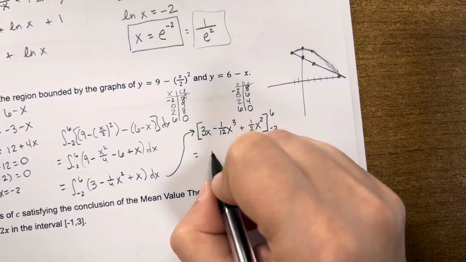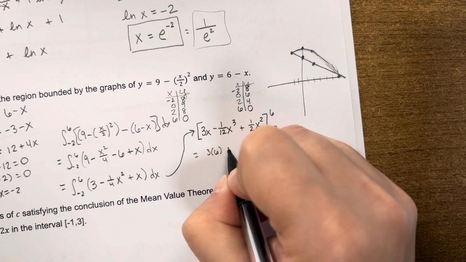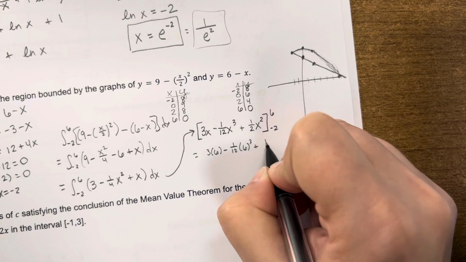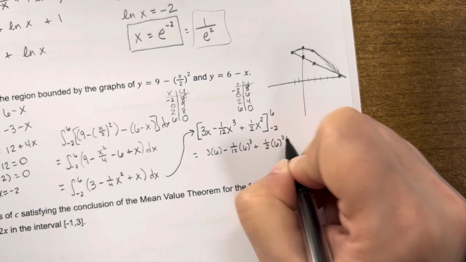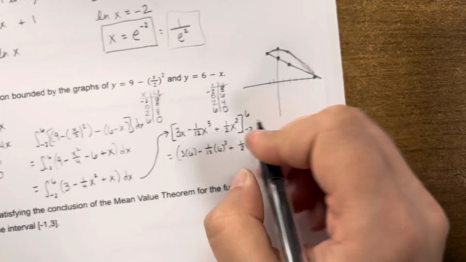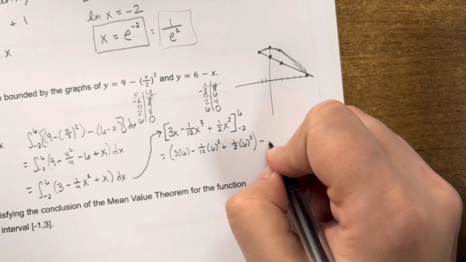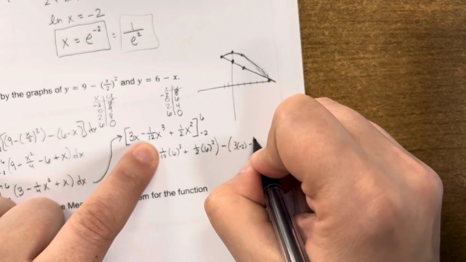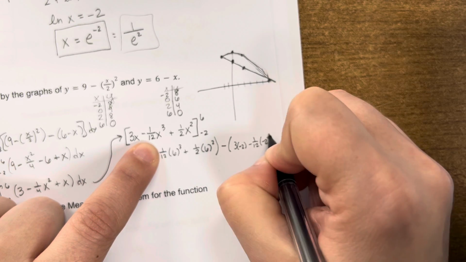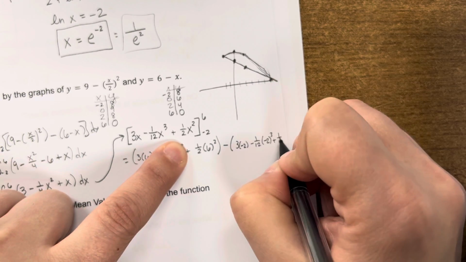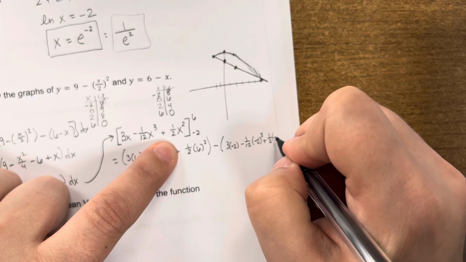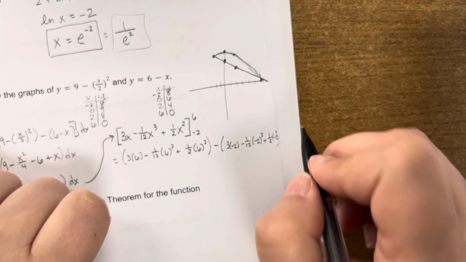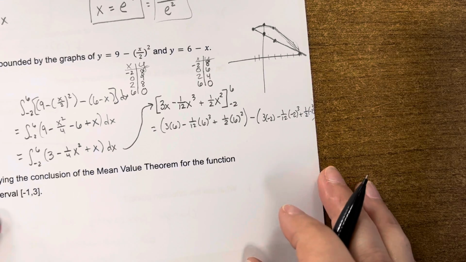Okay, so that means I've got a 3 times a 6 minus a 1/12 times a 6 cubed plus a 1/2 times a 6 squared, all of that minus a 3 times a negative 2 minus a 1/12 times a negative 2 cubed plus a 1/2 times a negative 2 squared. Sorry that you can't see all that because it's running off the page.